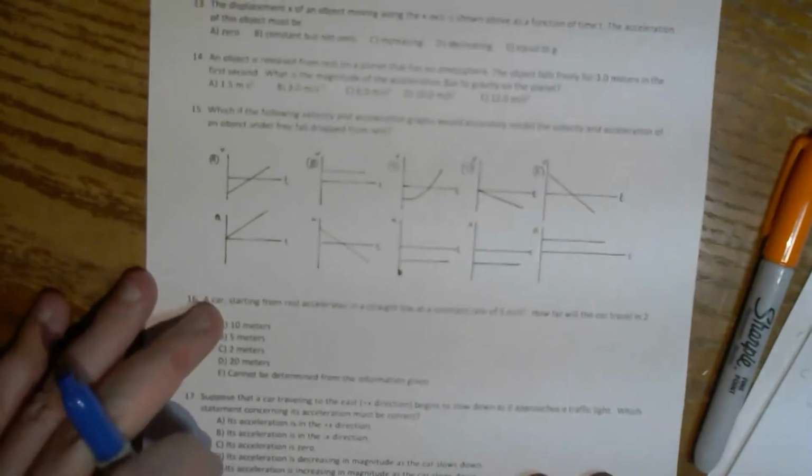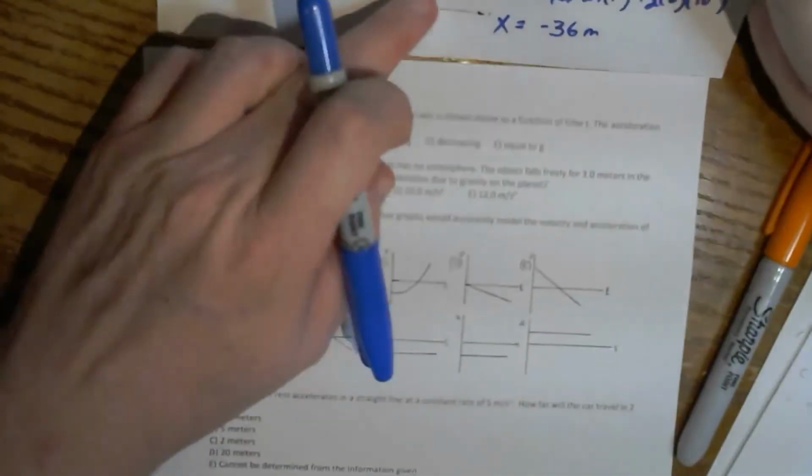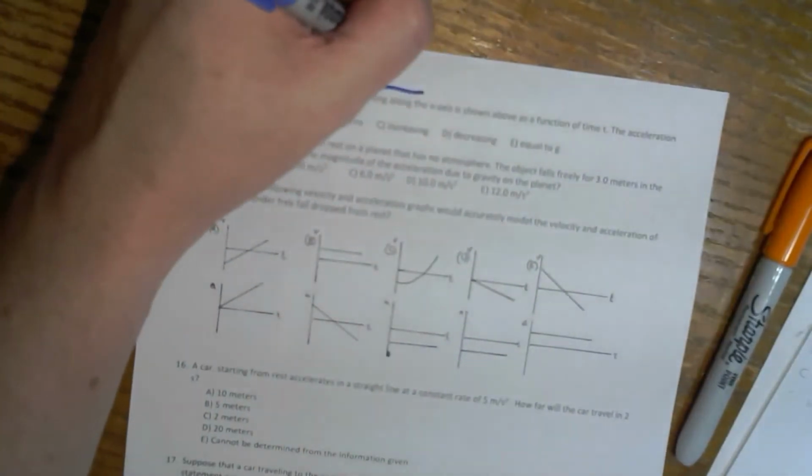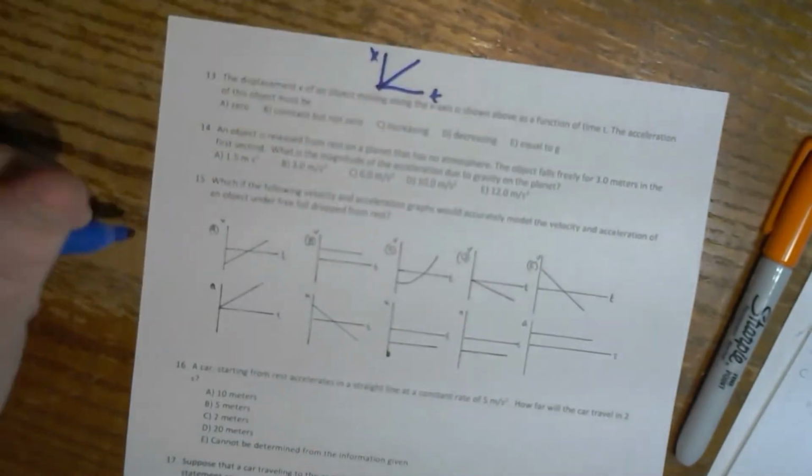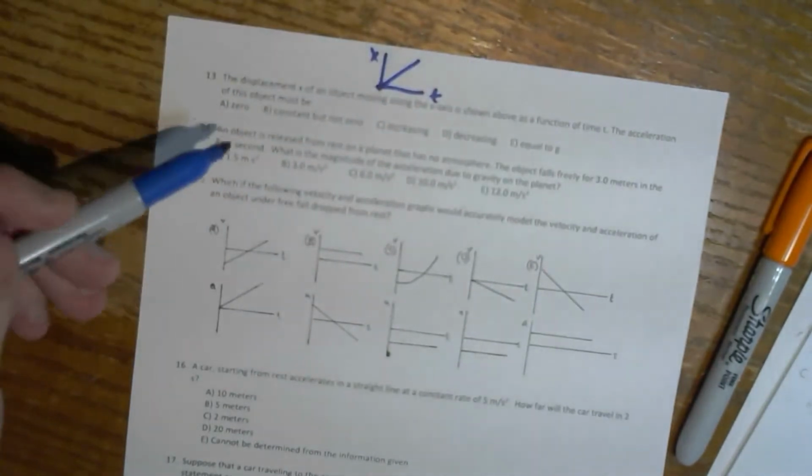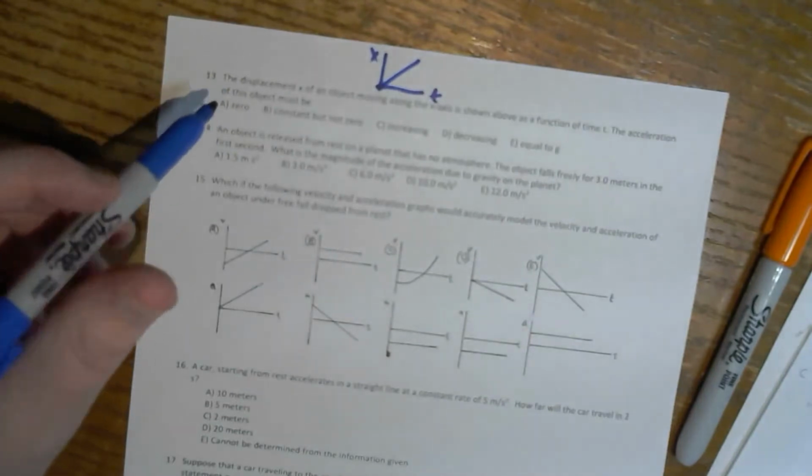All right, moving on. Number 13, the displacement corresponds to this graph from the previous question. It's a linear graph, so let me just sketch that up here. Position versus time. The displacement of an object moving along an x-axis is shown as a function of time.